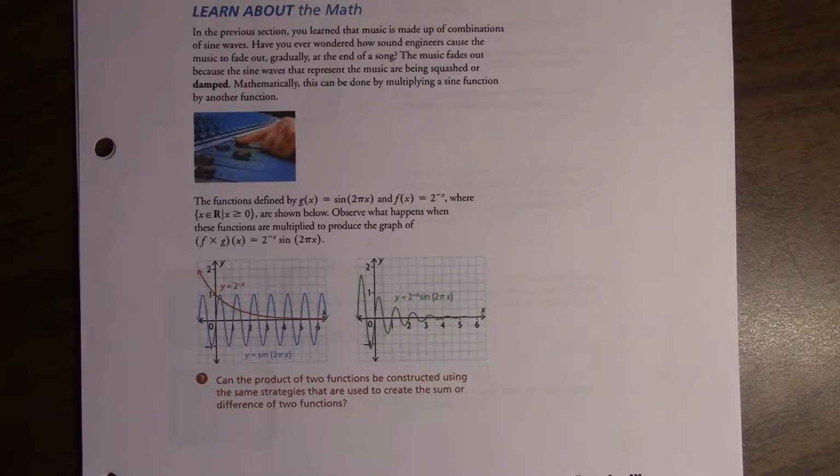Okay, the question is, can the product of two functions be constructed using the same strategies that are used to create the sum or difference of two functions? So before we ask ourselves that, who can tell me what's the strategy that we used yesterday with creating a combined function, either difference or sum of functions? What was the strategy? Who remembers from yesterday?